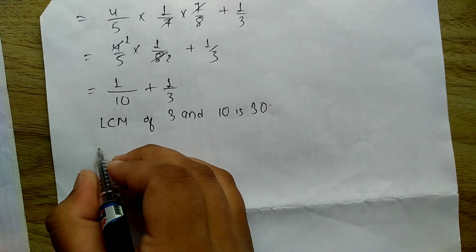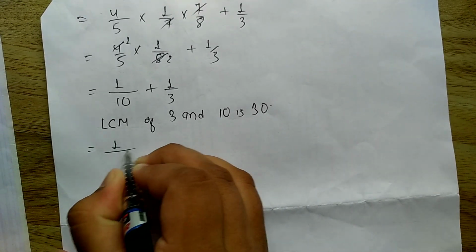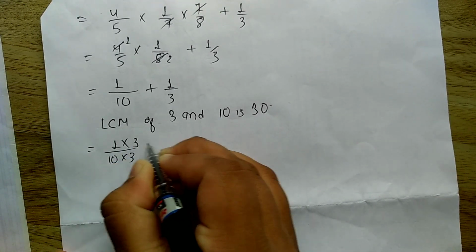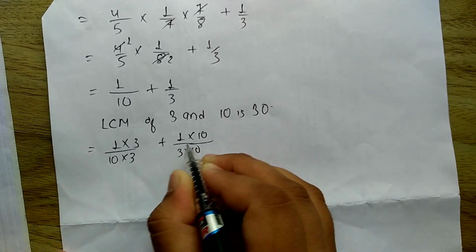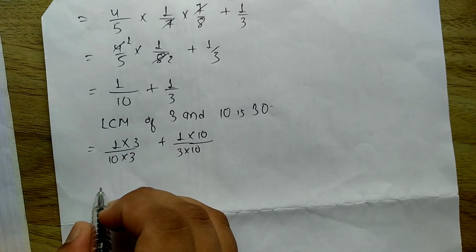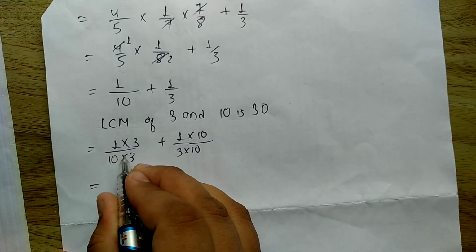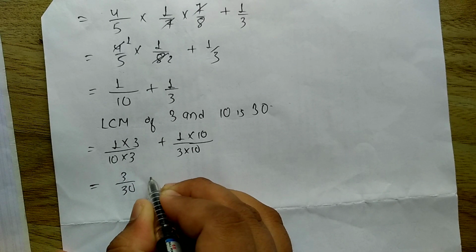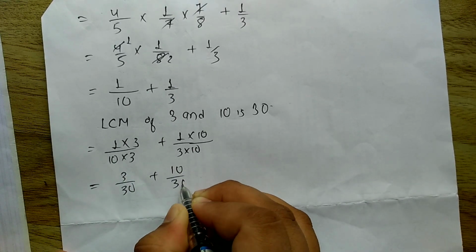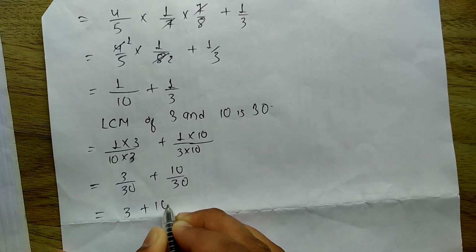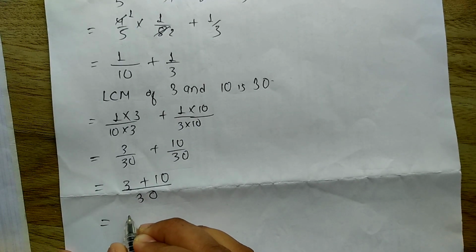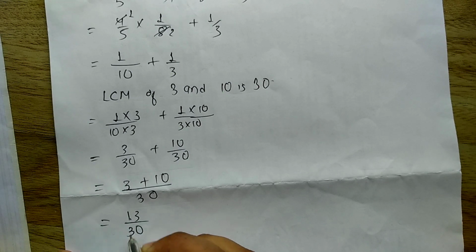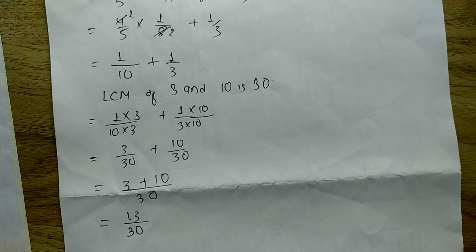So equals to 1 by 10 into 3 by 3 plus 1 by 3 into 10 by 10. Why we did it? Because we have to make the denominator same for doing the addition. And 3 upon 30 will be there, plus 10 upon 30 will be there. So 3 plus 10 upon 30, and this will be equal to 13 upon 30. So like this you can do the simplification when the division sign is given.